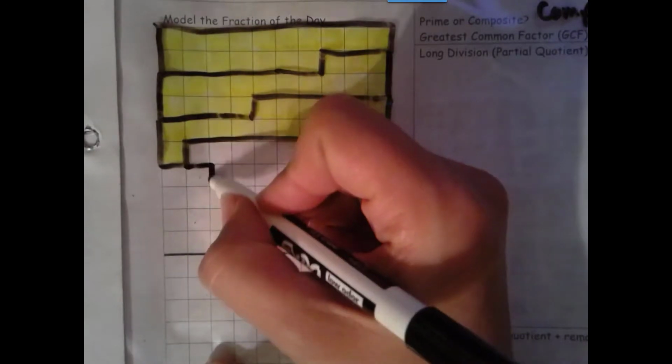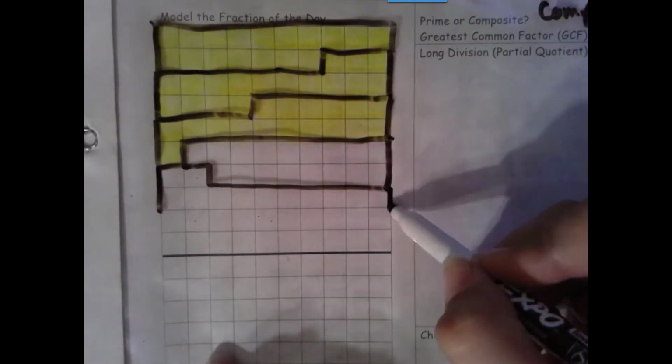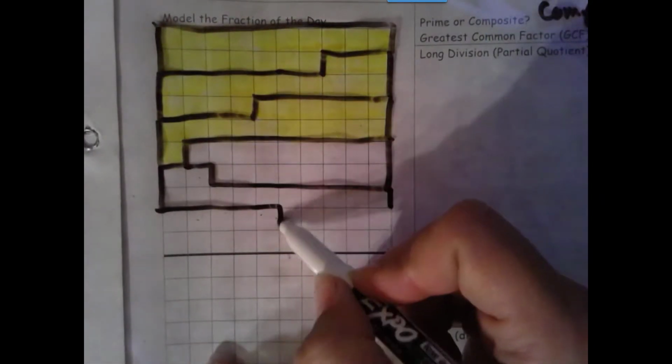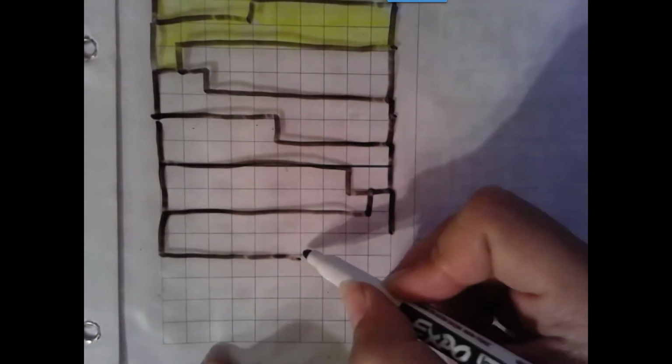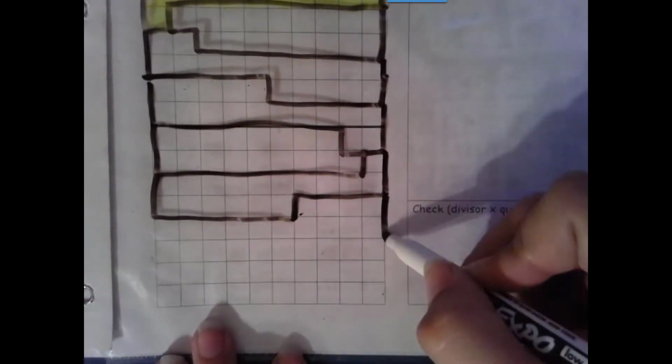So let's see, 9 plus 8 is 17. 2 plus 10 plus 5 is 17. 5 plus 10 plus 2 is 17. 8 plus 9 is 17. 1 plus 10 is 11, plus 6 more is 17. 4 plus 10 plus 3 is 17. 7 plus 10 is 17.